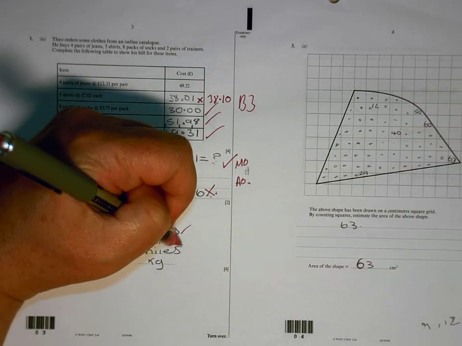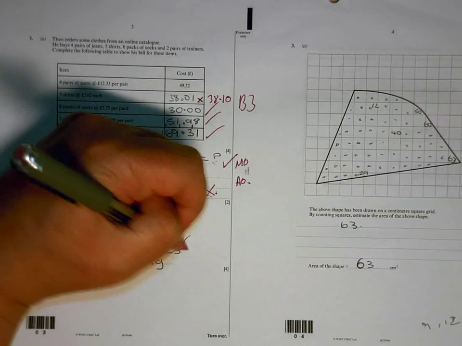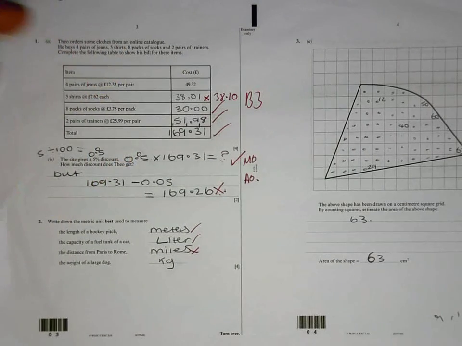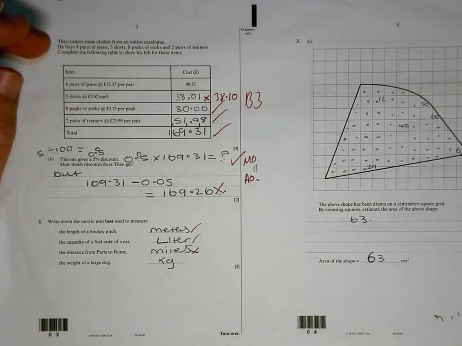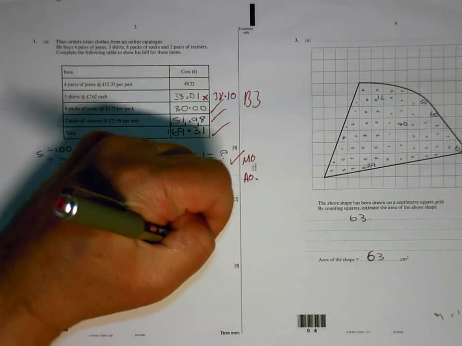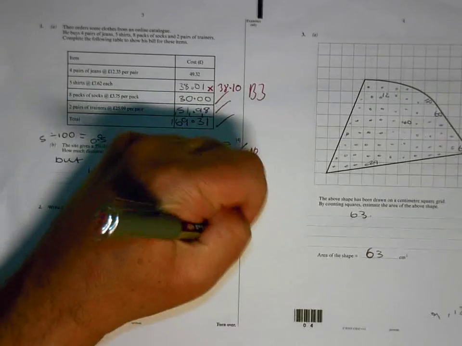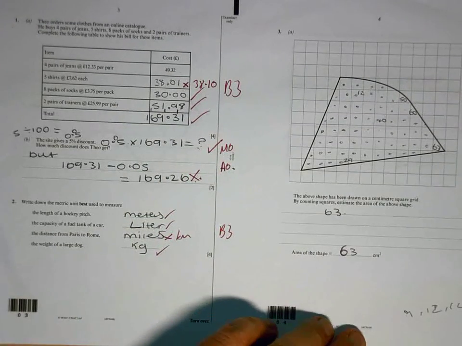Meters is right, litre is right, miles is wrong, it's not a metric unit. Kilometers is what we're looking for for metric distance, and weight there, so you've got 3 there.